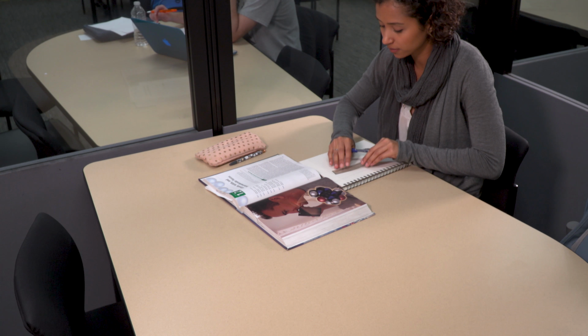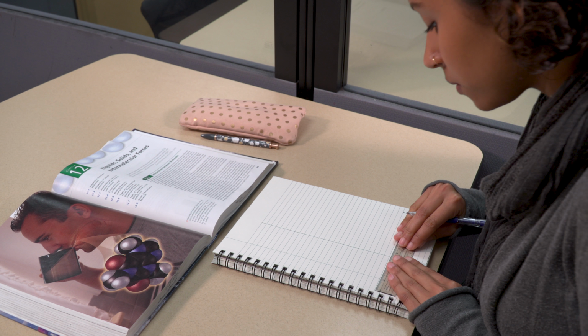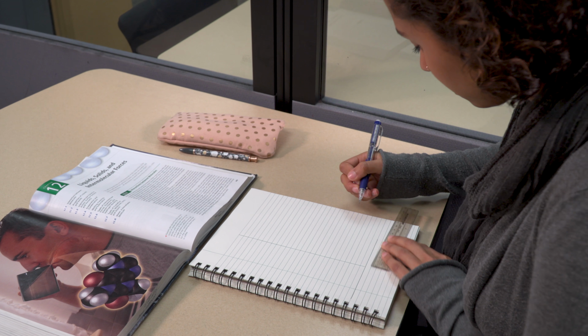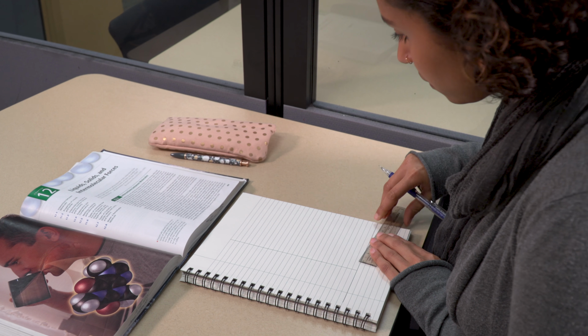Start by formatting your page. Draw a vertical line about 1/3 from the left of the page. Draw a horizontal line about 1/4 from the bottom of the page. The page now has a place for your questions, notes, and summary.